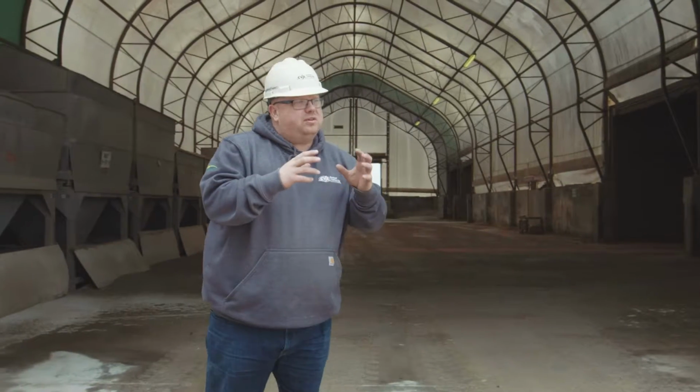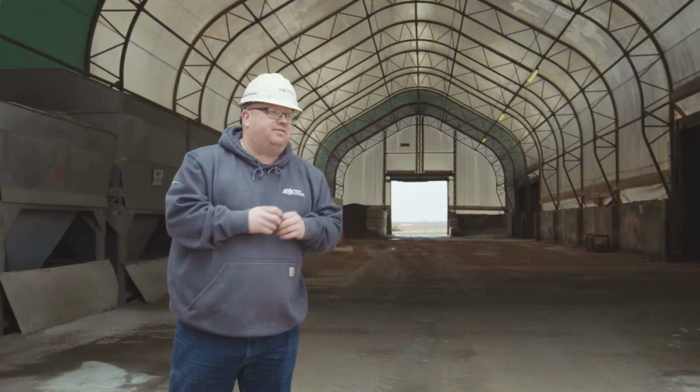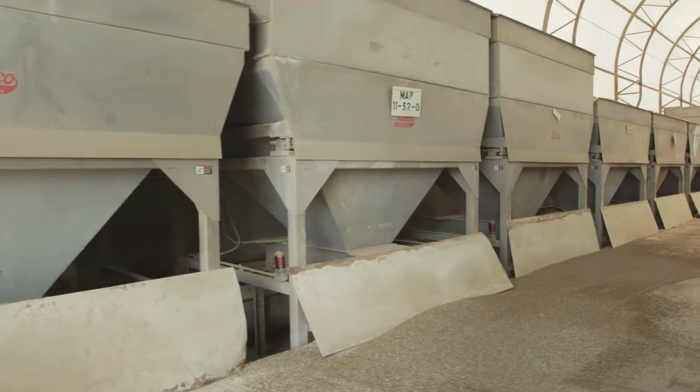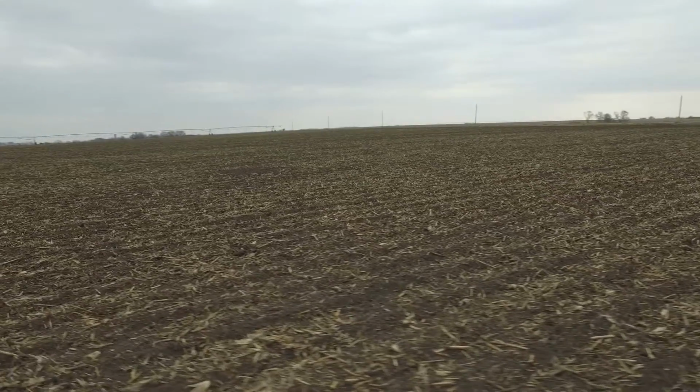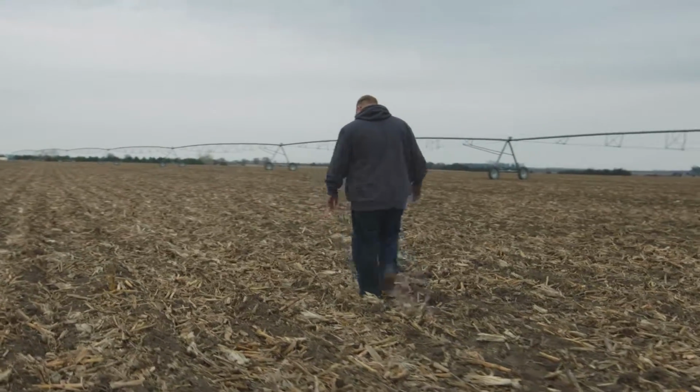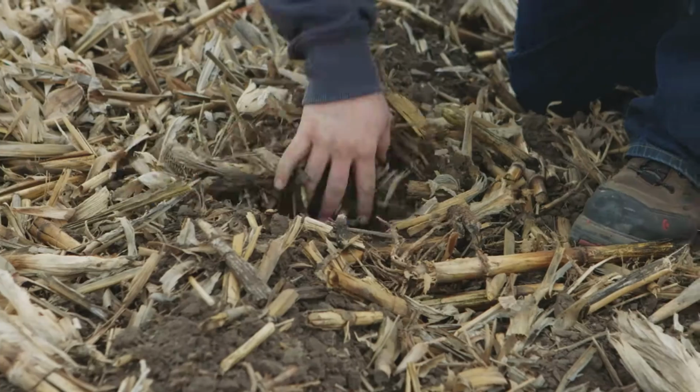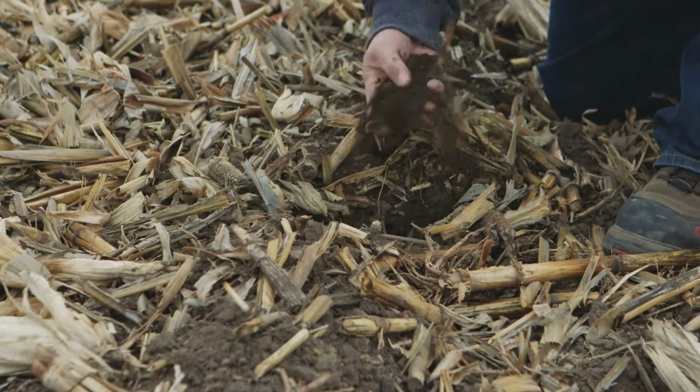This is important when we start to go down this journey of nitrogen efficiency and start to work on those things that are going to make you more money. When we talk about the 4 R's, 2 of the first ones I always like to talk about is placement and timing. Right here in this field, we're particularly looking at a strip till placement of a urea application.